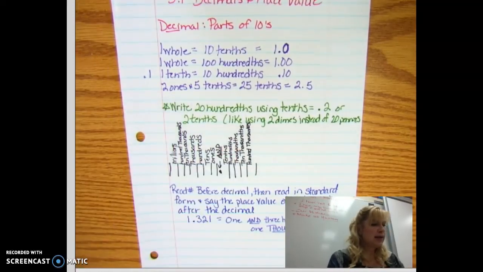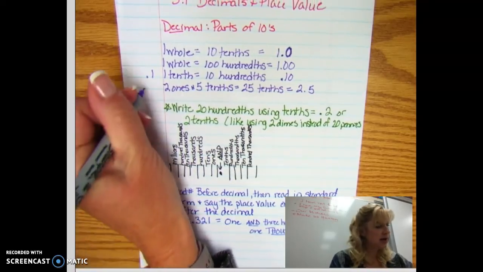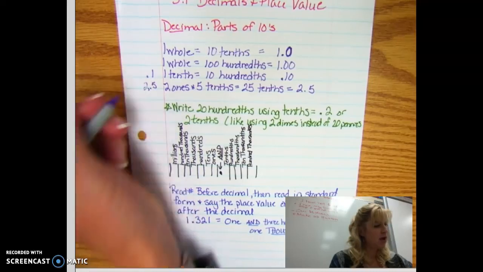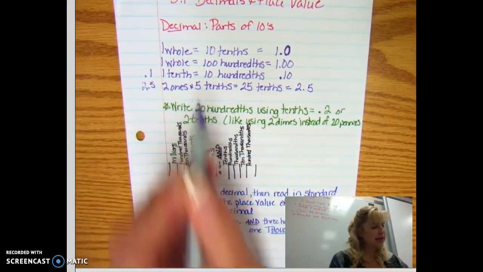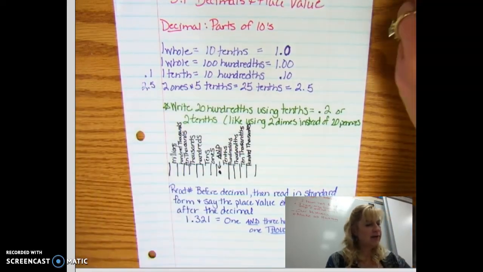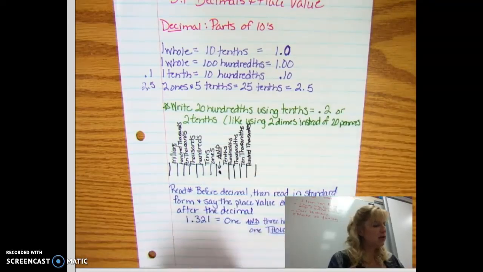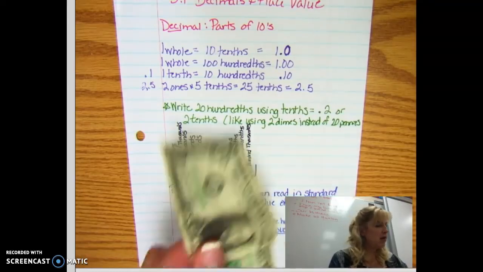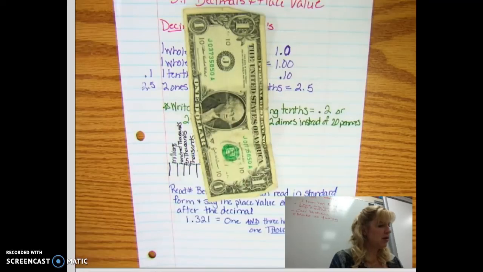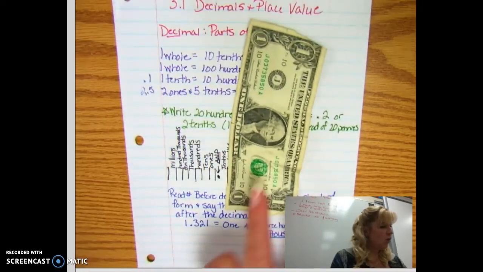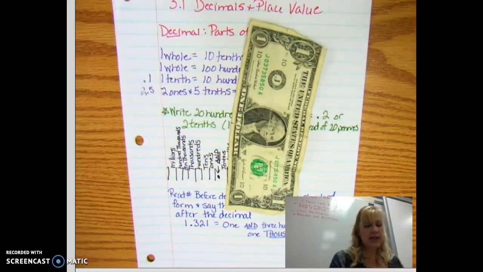2 ones and 5 tenths is the same as writing 2.5, or I could read this as 25 tenths. So if you picture it with money, I would do 2 $1 bills and 5 dimes.